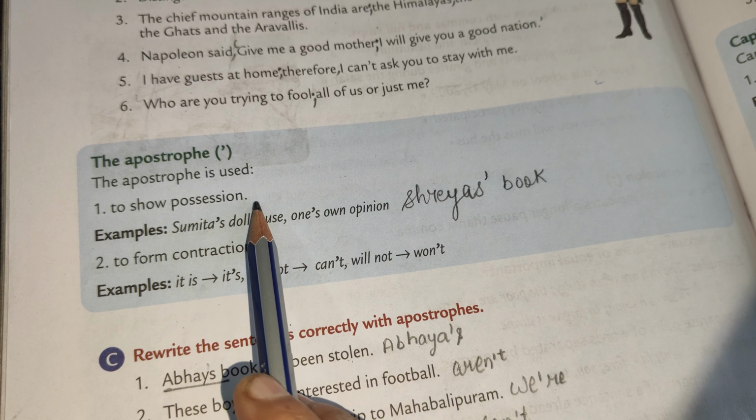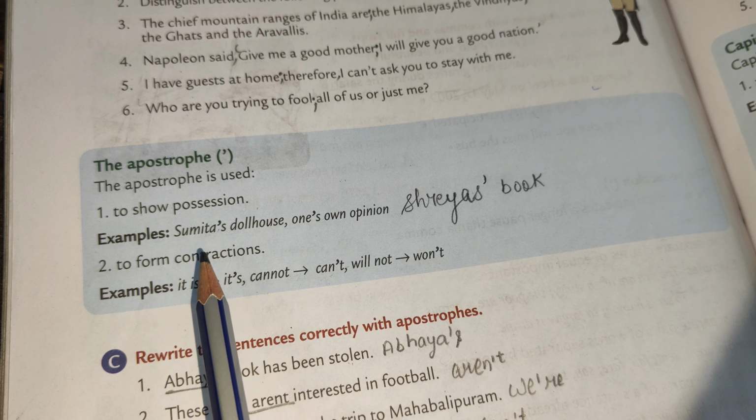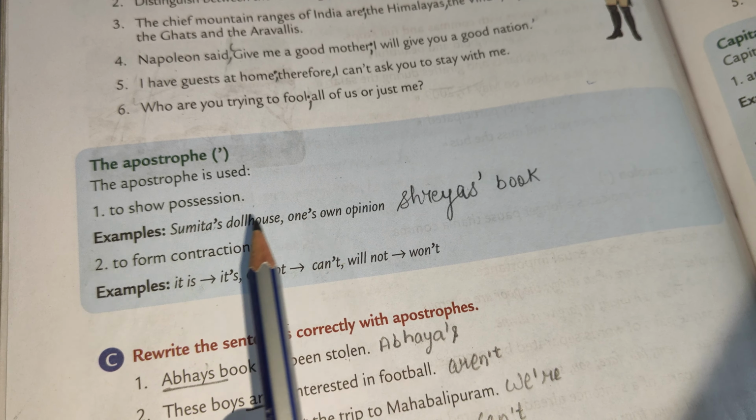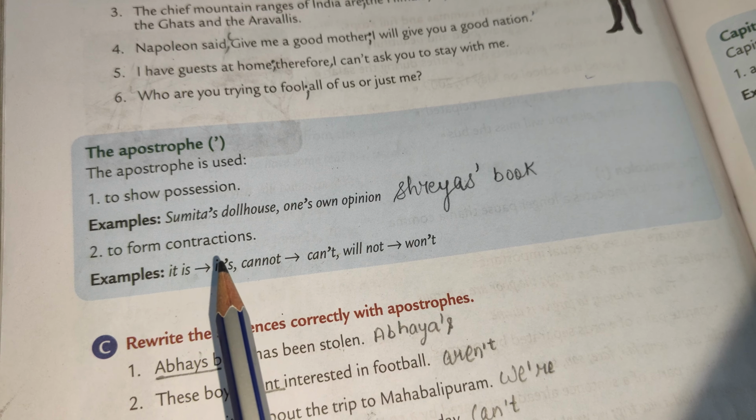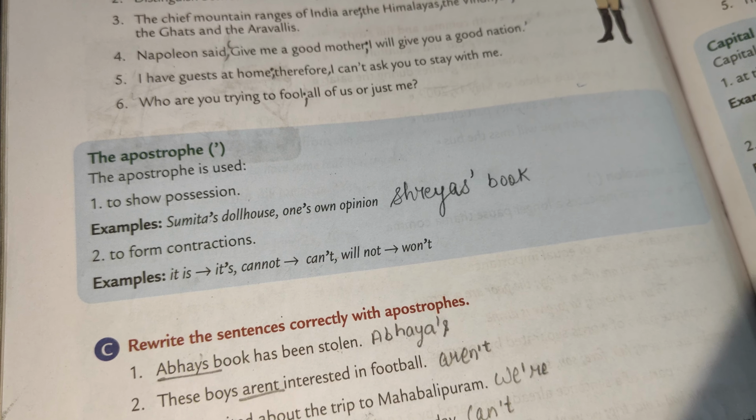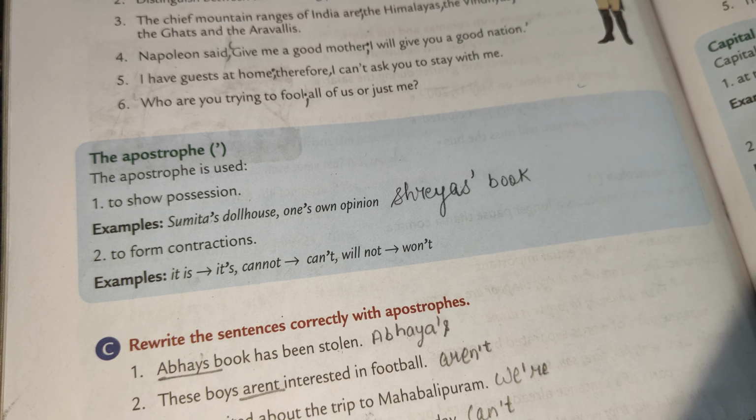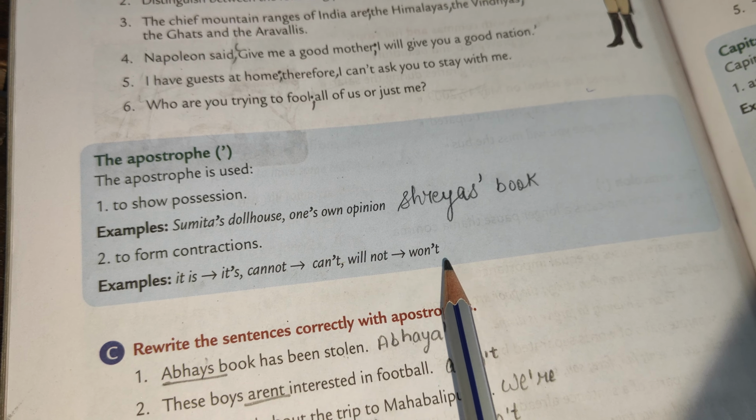The apostrophe is used to show possession, belongingness, like Sumita's dollhouse, one's own opinions. To form contractions, when we are writing the contractions, means the short forms like it's, can't, won't.